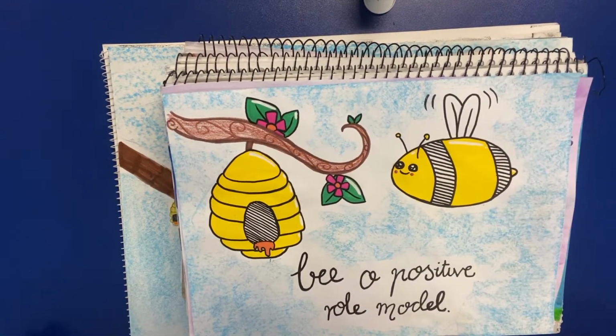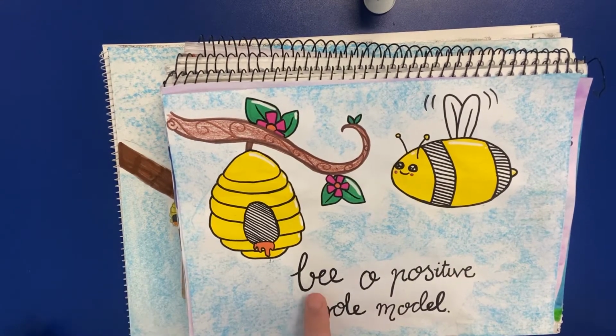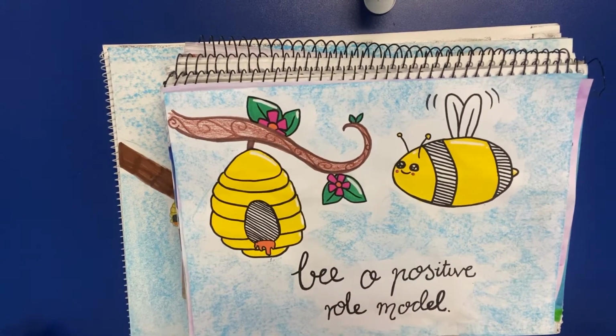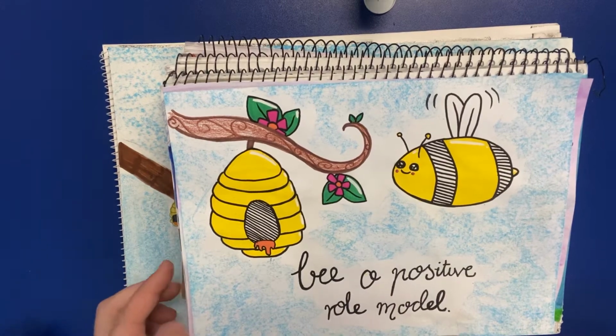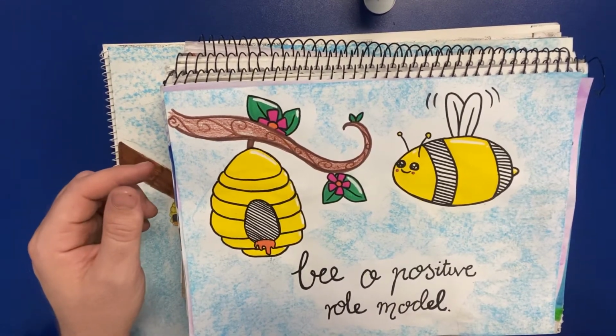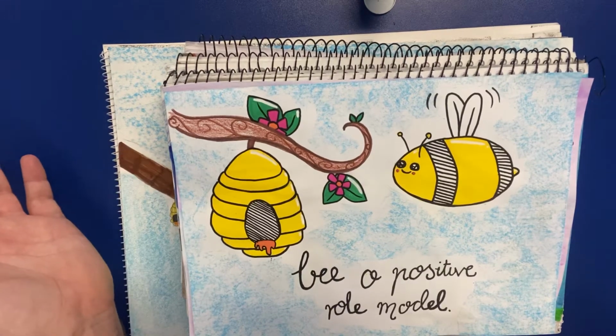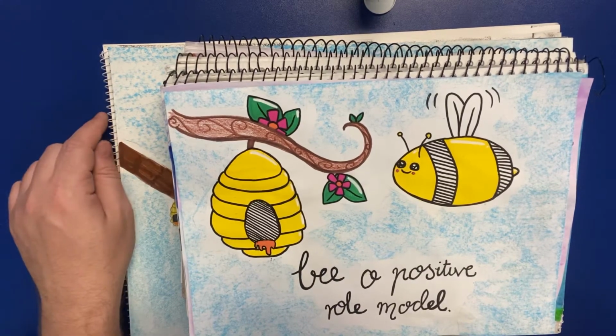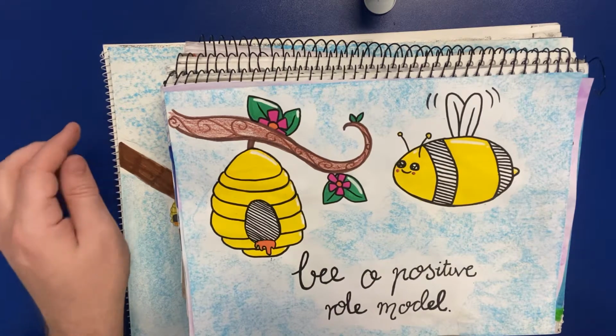and today I'm going to do an artwork with you around the theme of be a positive role model, being a positive role model. And I've got some examples to share with you, two that I've made and one set that my students have made in class this week, and I'm also going to make one with you which you can follow step by step or do at the end.